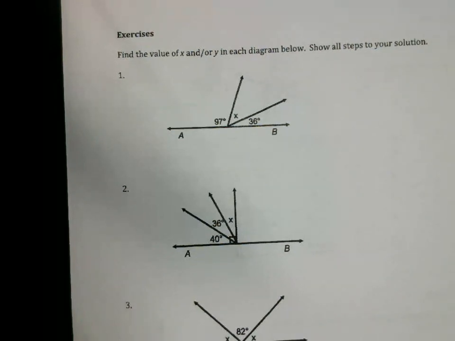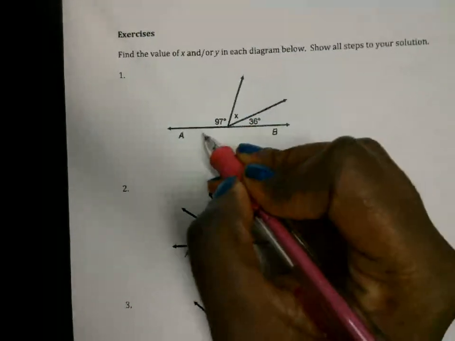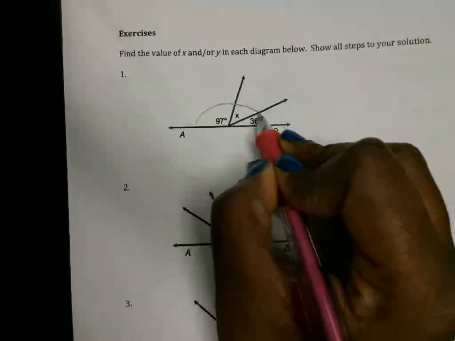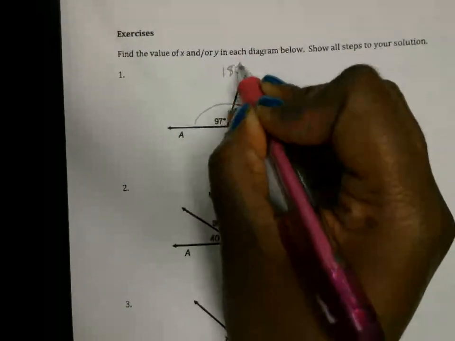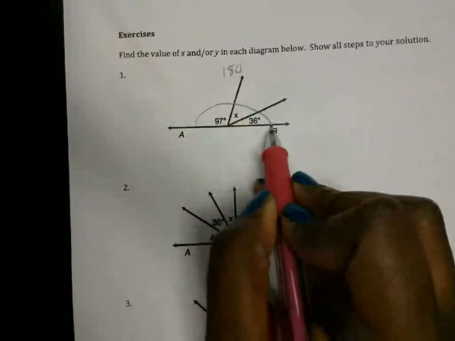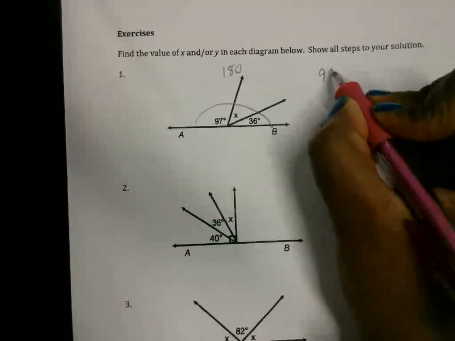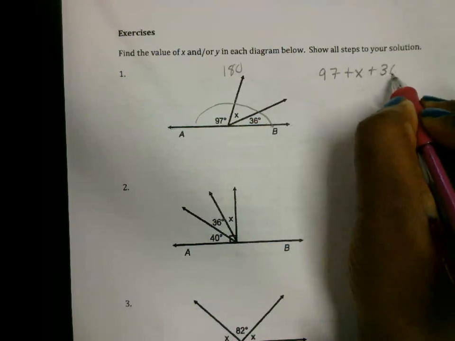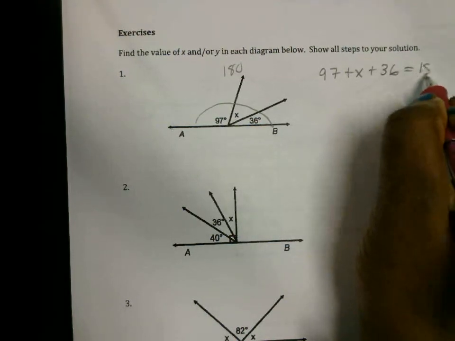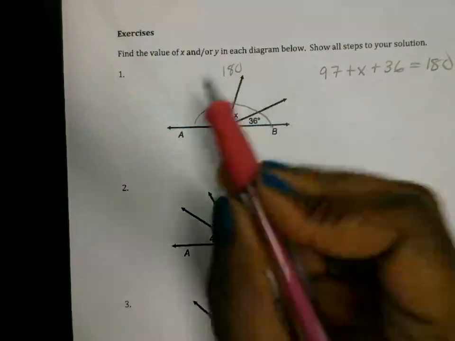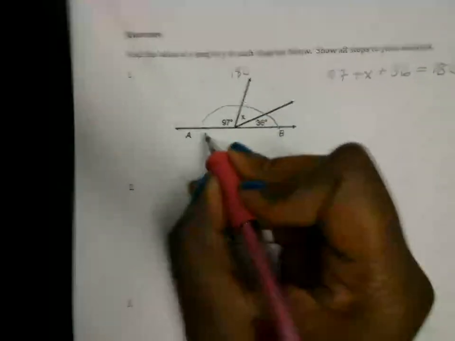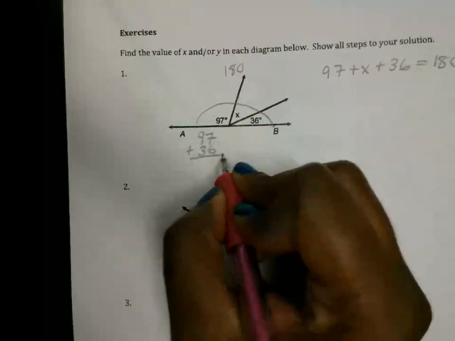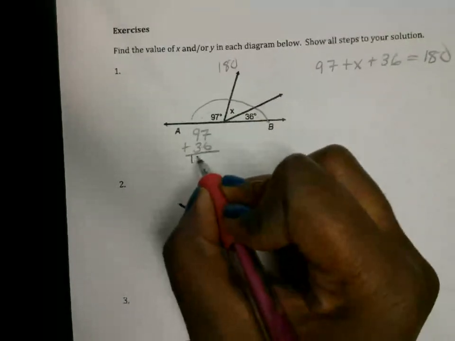All right, so let's do this one. Remember, all 3 angles added together is 180 degrees. It forms a straight line. So if I was writing this as an equation, I could do 97 plus x plus 36 equals 180. To solve this, I could add these two together. 97 plus 36, what's that give me? 133.